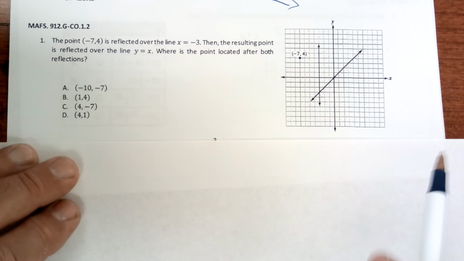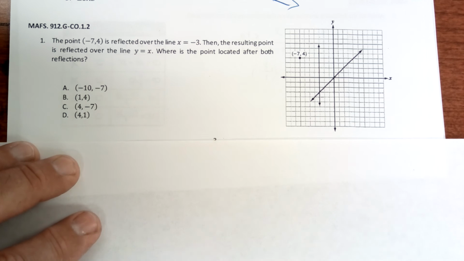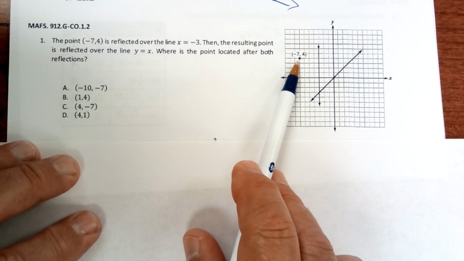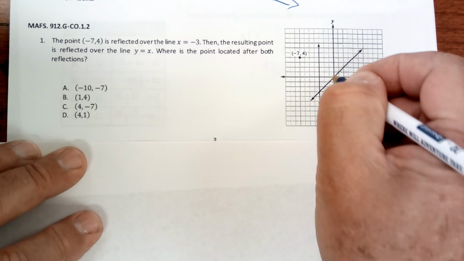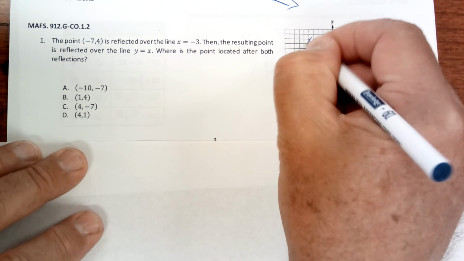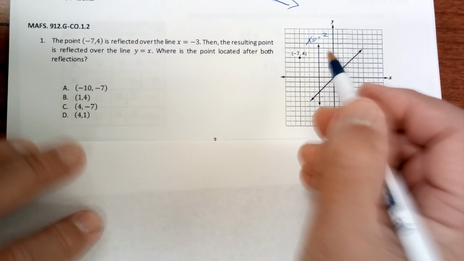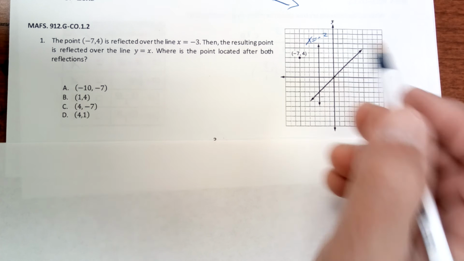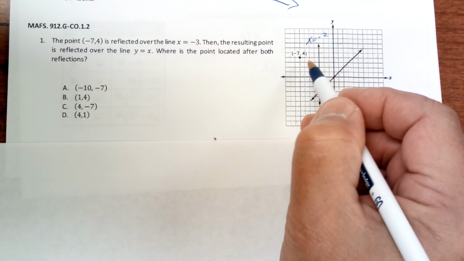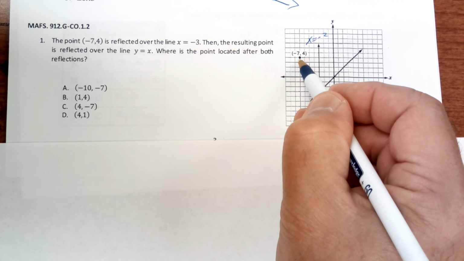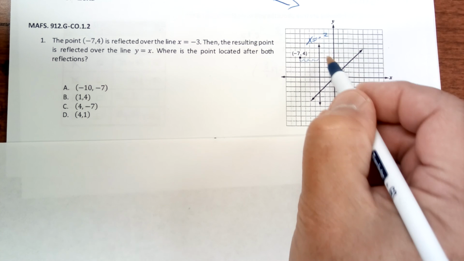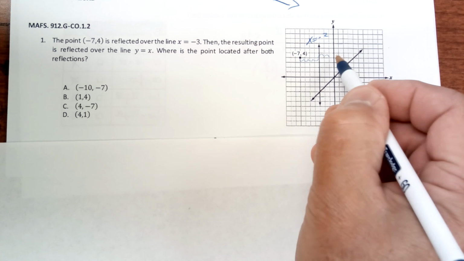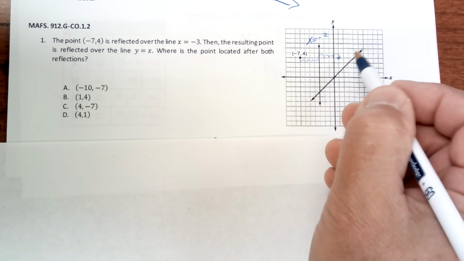Point P is this one, is reflected over this line, x equals -3. So this line right here is 1, 2, 3. X equals -3. So if you want to reflect it over that line, you have to count your spaces. So watch what I do. I want you to do it too. So 1, 2, 3, 4. So you want to go 1, 2, 3, 4. So this is the new point right here.